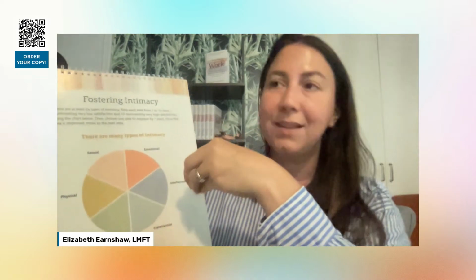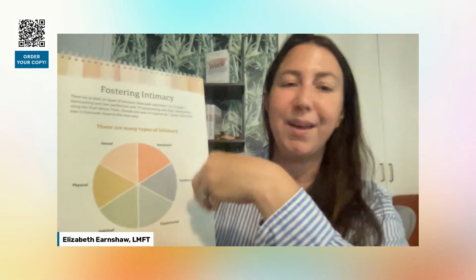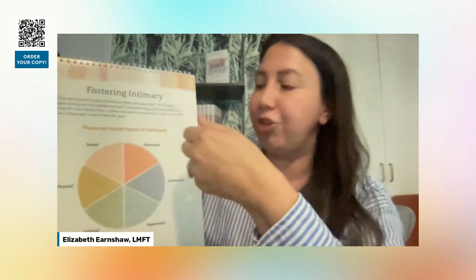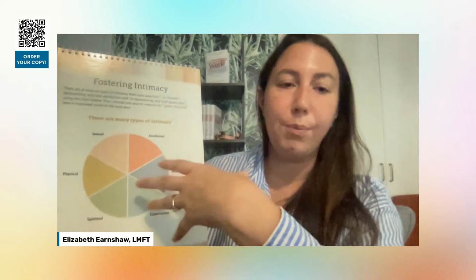Sometimes we have our cup full in one area, but we don't have our cup full in another area. Some of us like one thing, but we don't need the other thing as much. And so this really can help open up a conversation. It's almost like the feelings wheel.